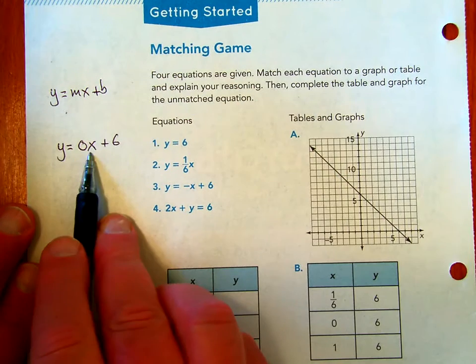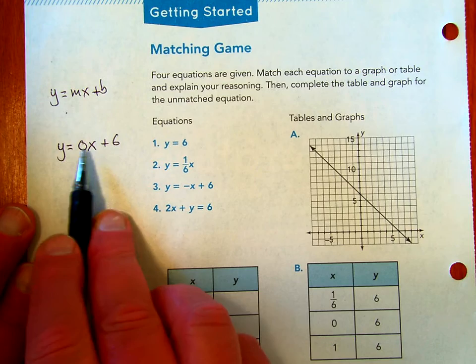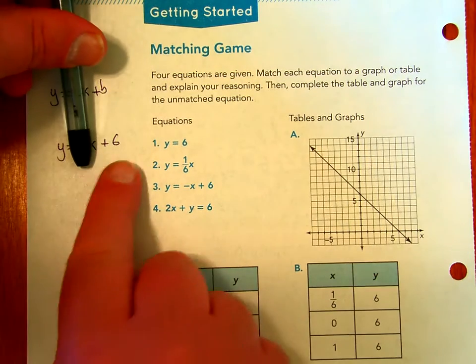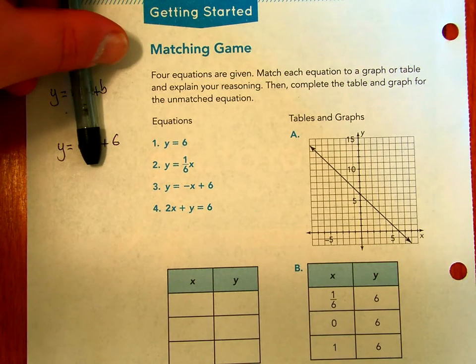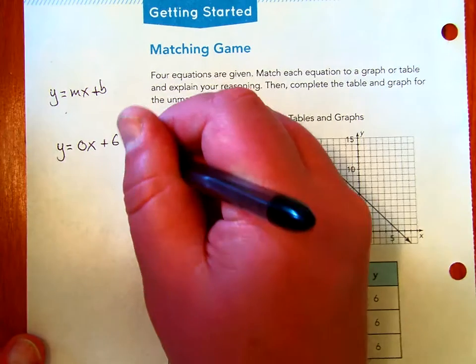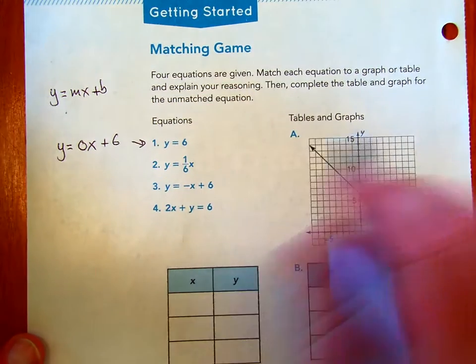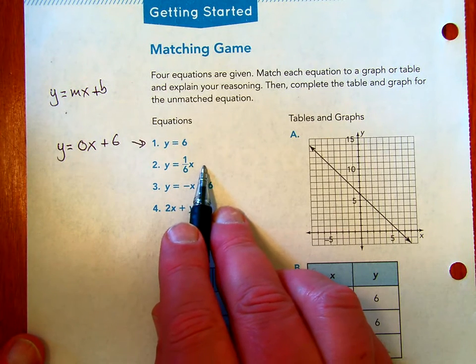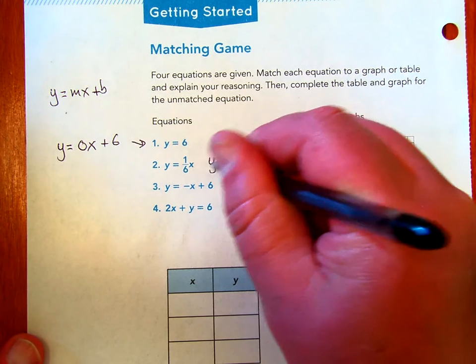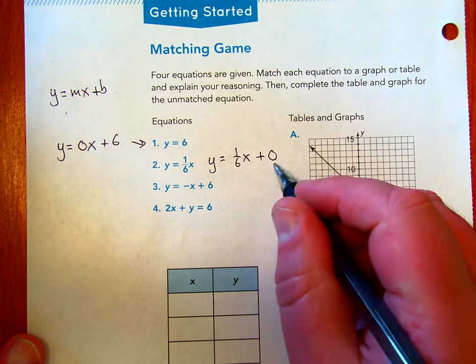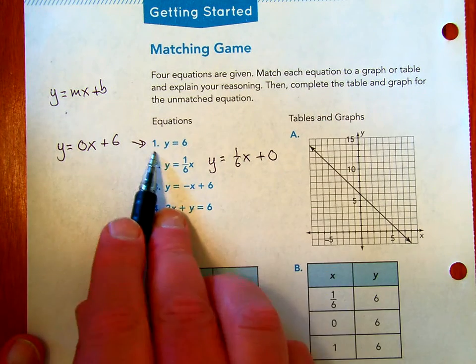So no matter what value I put in for x, say 10, 0 times 10 is 0. This always disappears, and y always equals positive 6. No matter what value I put in for x, positive or negative, 0 times any number is 0. So that is this one. This one, y equals 1 over 6x, and that's it. This would look like y equals 1 over 6x plus 0. We don't even write the plus 0, the same way over here we didn't write the 0x.